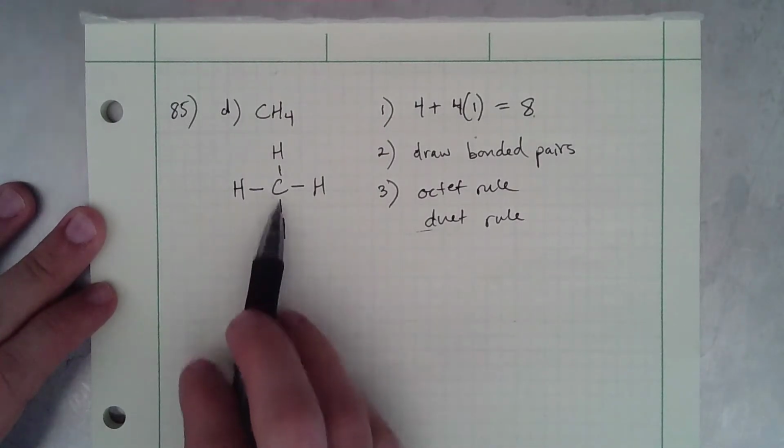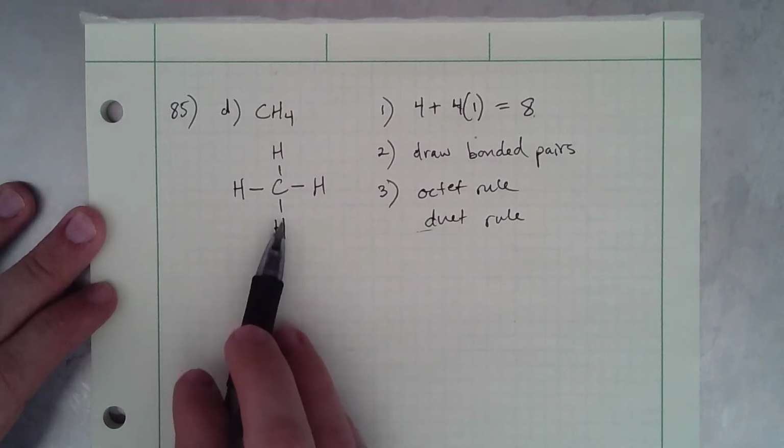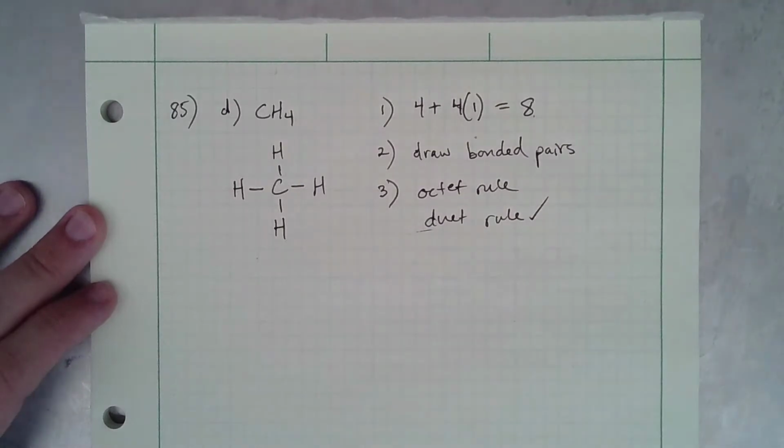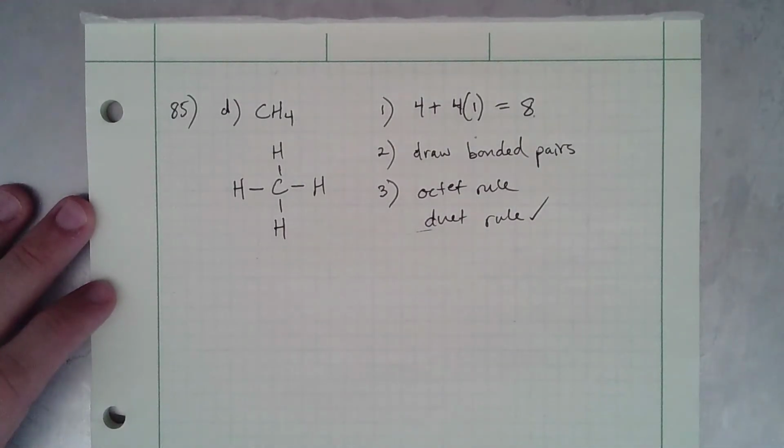Well, each hydrogen has a bonding pair. So this hydrogen has 2, this hydrogen has 2, so on and so forth. All right, so our duet rule is satisfied. The octet rule is going to apply to all elements other than hydrogen.